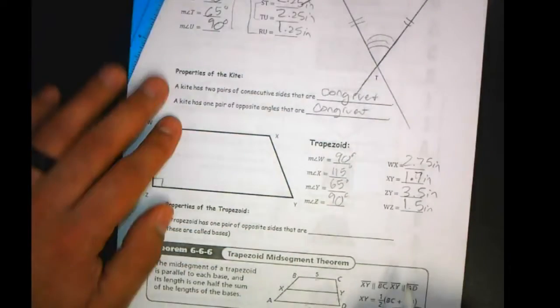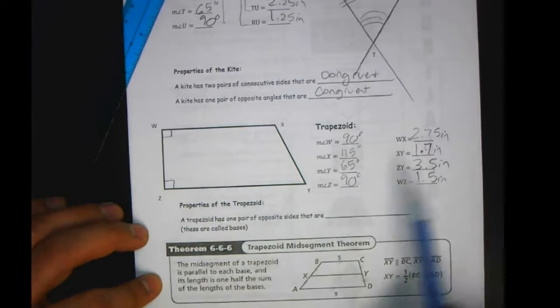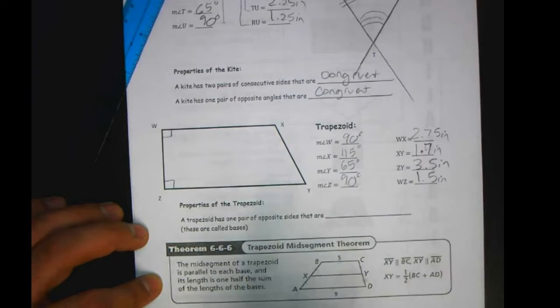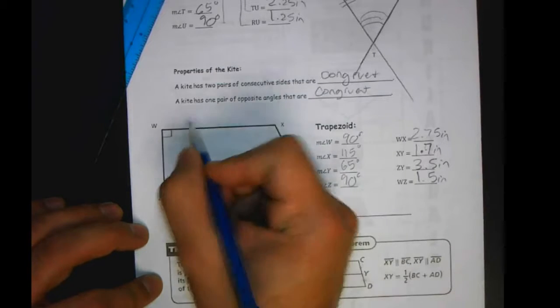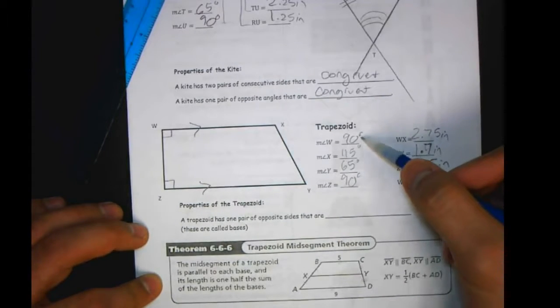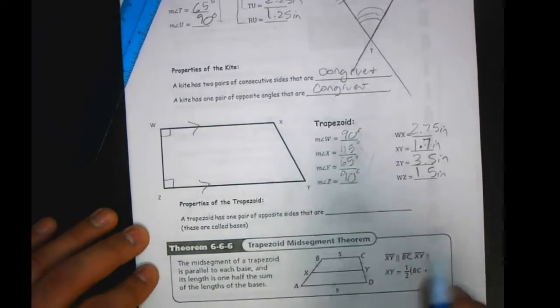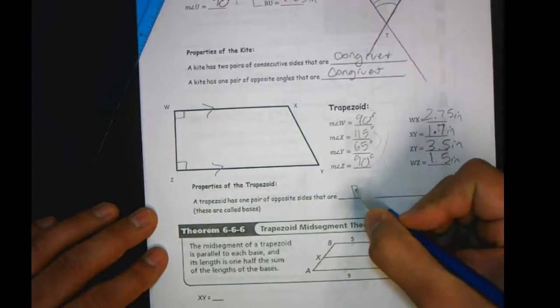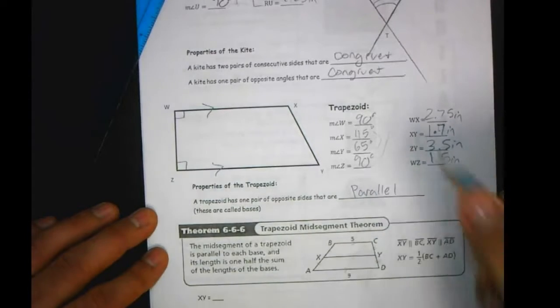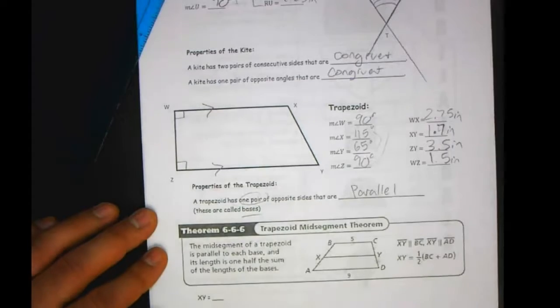All right, trapezoid has one pair of opposite sides that are what? Okay, so the main thing about a trapezoid, none of these opposite sides are equal, right? But the one thing that's true about a trapezoid, again, because these are supplementary and because these are supplementary, we know that WX and ZY have to be parallel. And those are called the bases. We have one pair of parallel bases. All right.